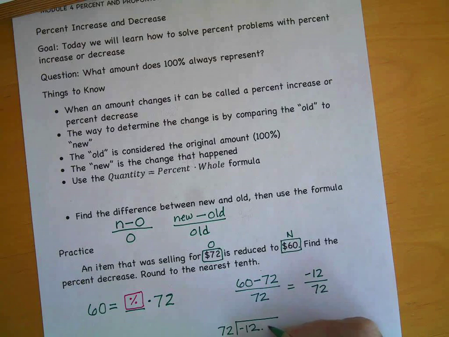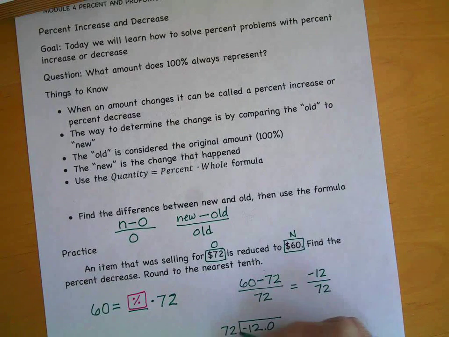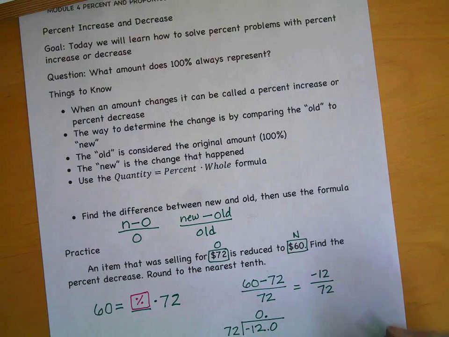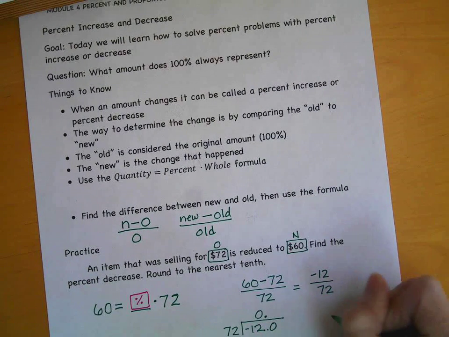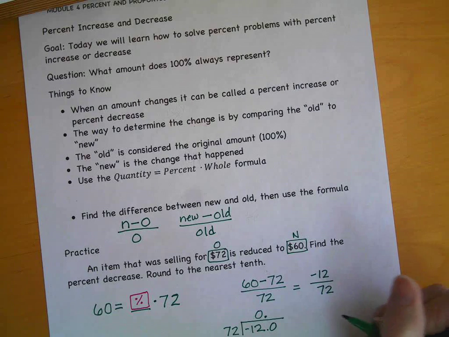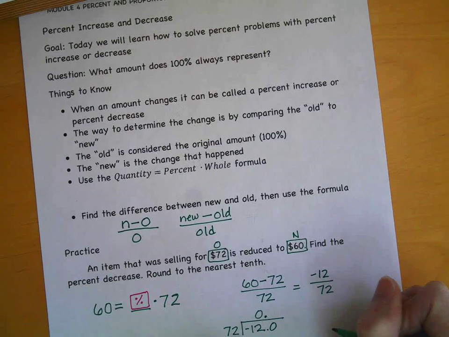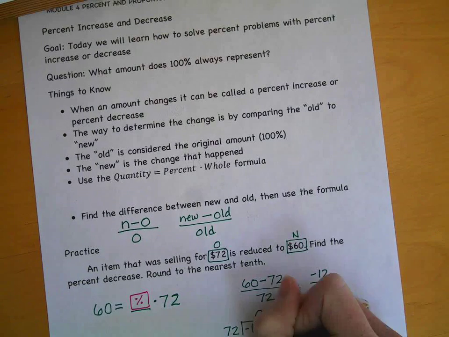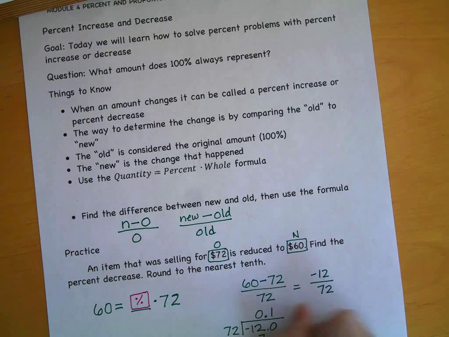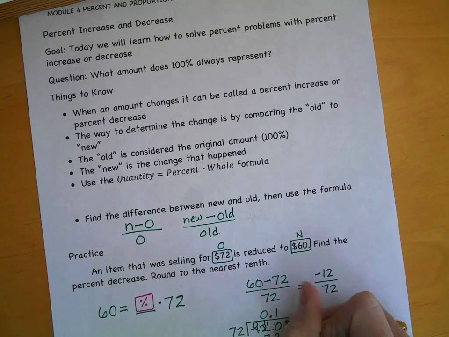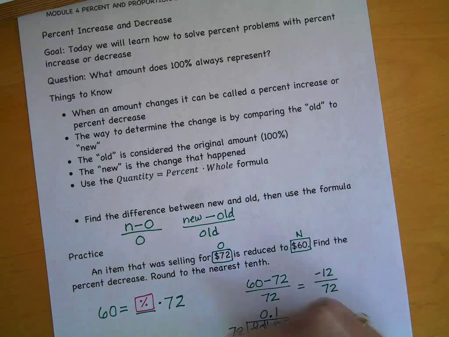I know that 72 can't go into 12 evenly, so I'm going to make it a decimal. 72 can't go into 12, so that's a 0. 72 goes into 120 one time, because twice would be 144, which is too much. 120 minus 72 gives us 48, and then we bring down another 0.